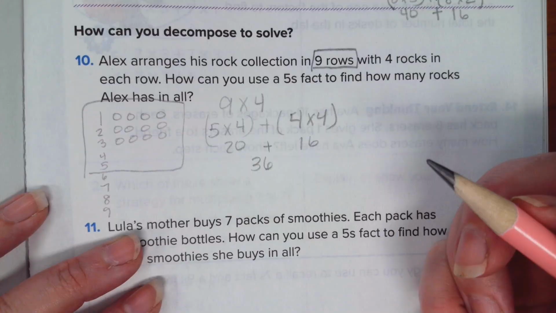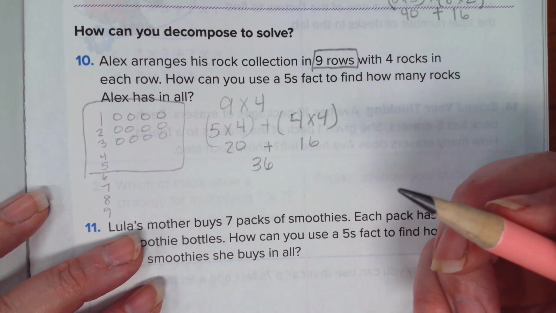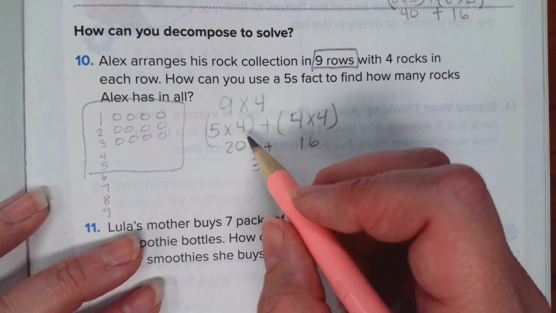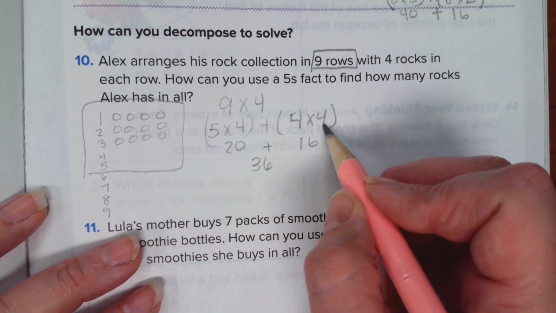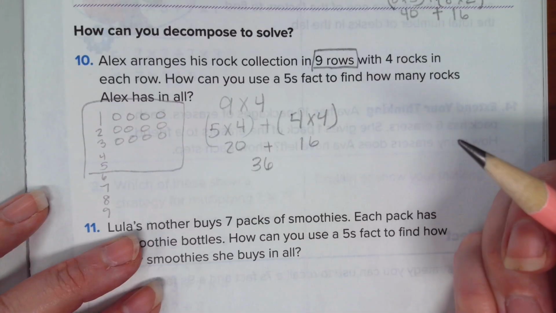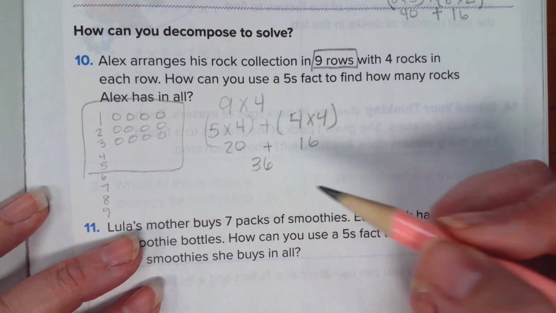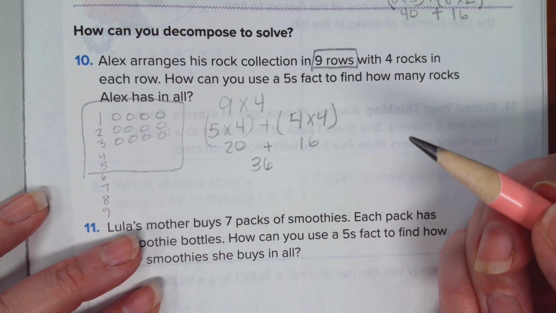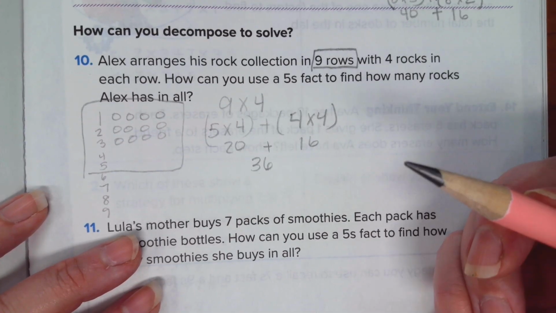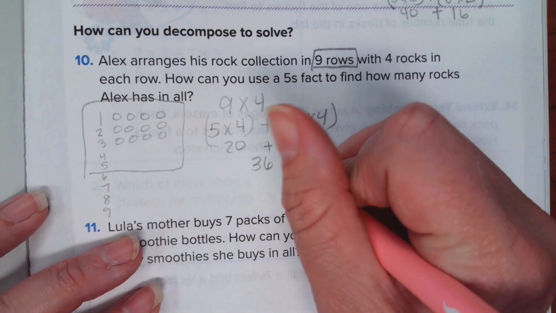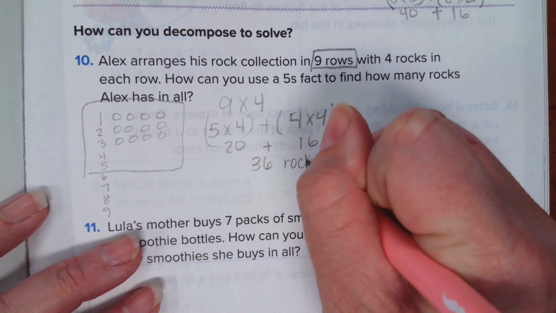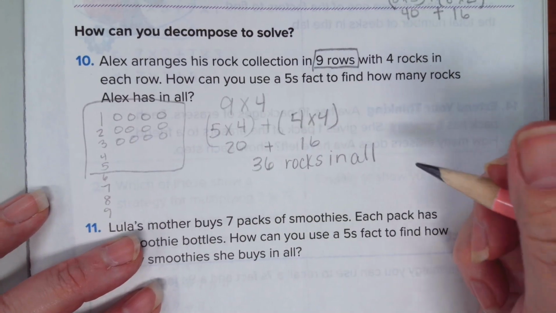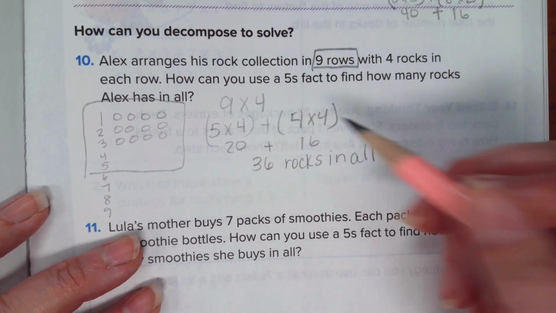But we can also do, well, yes, it would be a 5 fact. But you do 5 times 5 and 5 times 5 and then subtract 1, but that's going to be more difficult. This is probably the way that I would go. How can you use the 5 facts to find out how many rocks Alex has in all? So 36 rocks in all. And this is my proof on how I explain it.